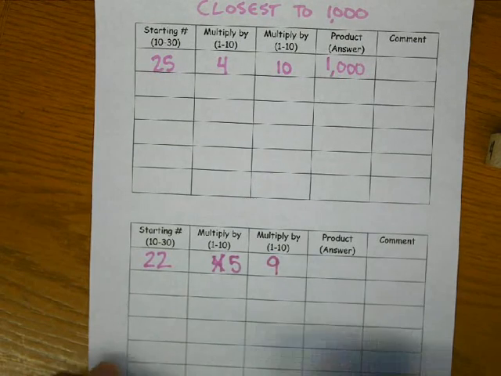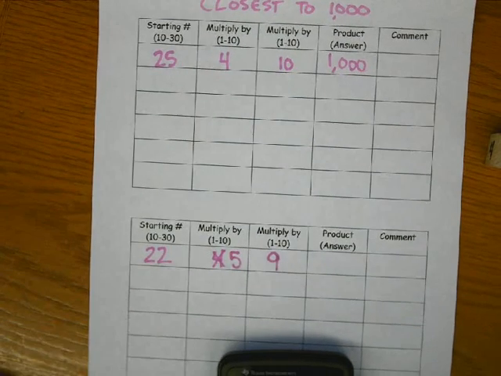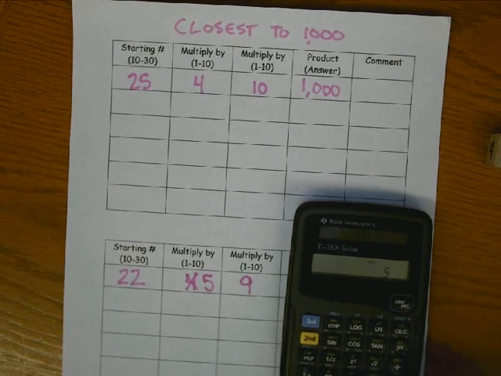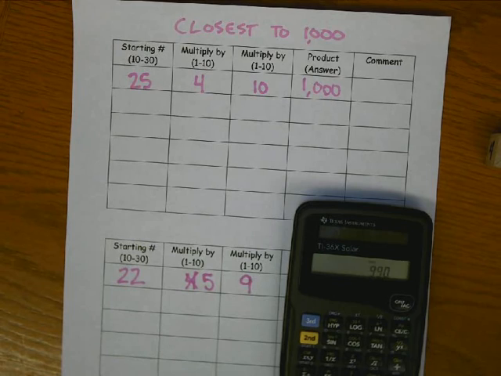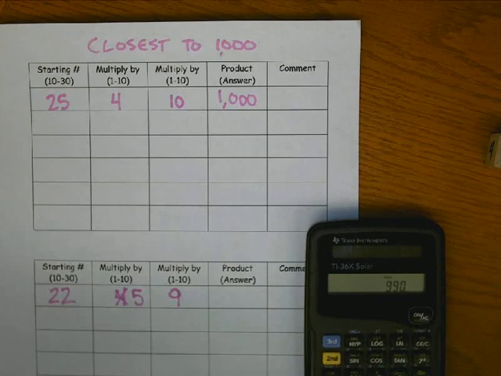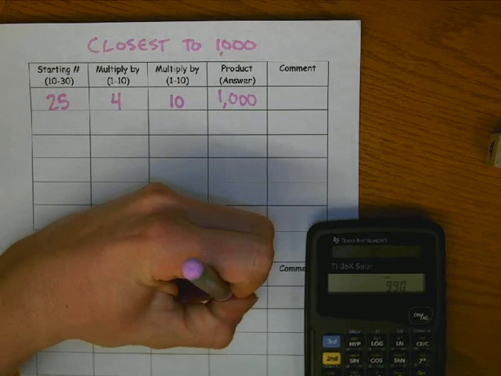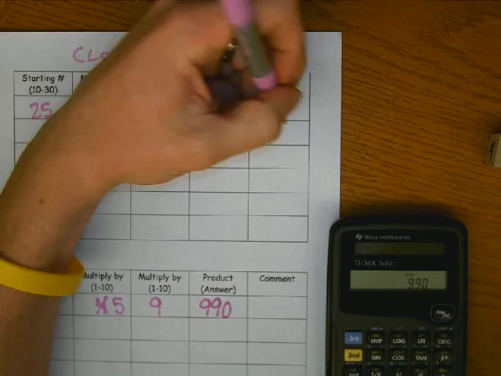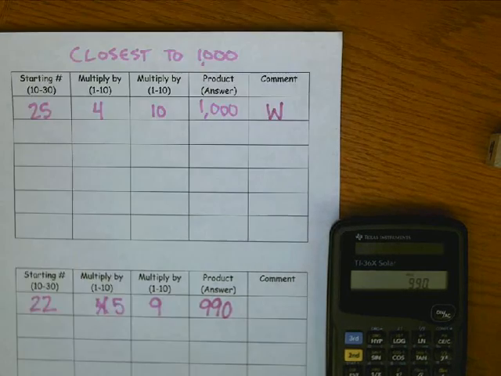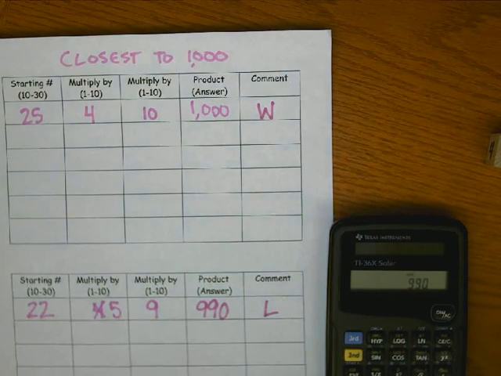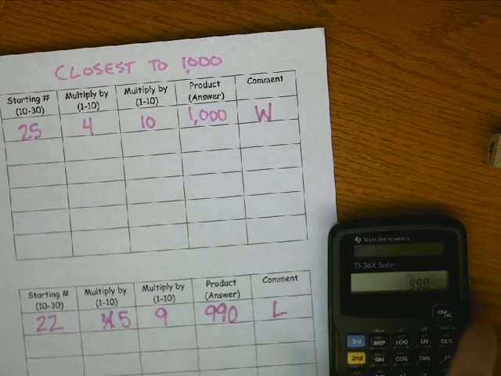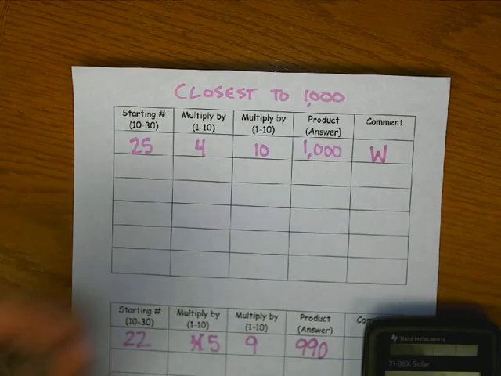Again, we're going to multiply those numbers. Take out your calculator. We have 22 times 5 times 9 equals, pretty close, I got 990. So last thing is, in the comment you could put a W for win, you could put an L for loss. Doesn't really matter what you put there, it's just there for you to keep track. Let's try one more round here. We'll see if we can make it even.